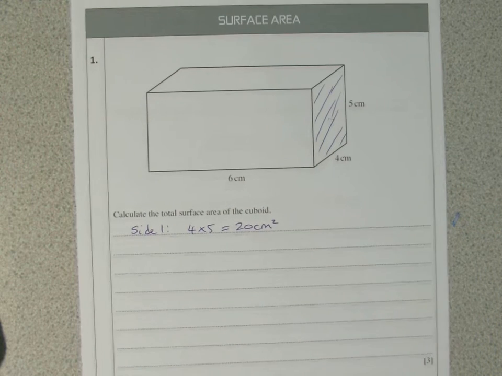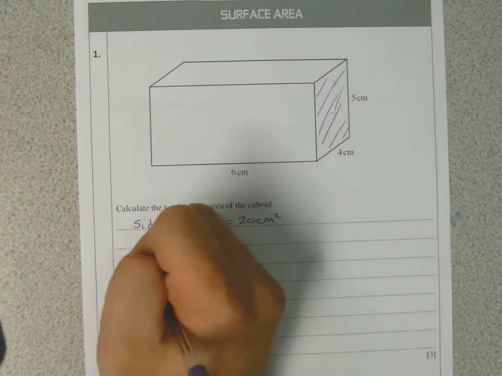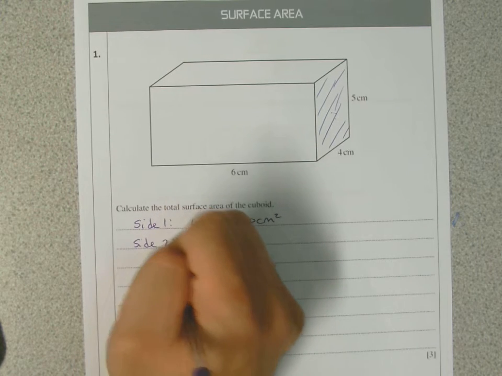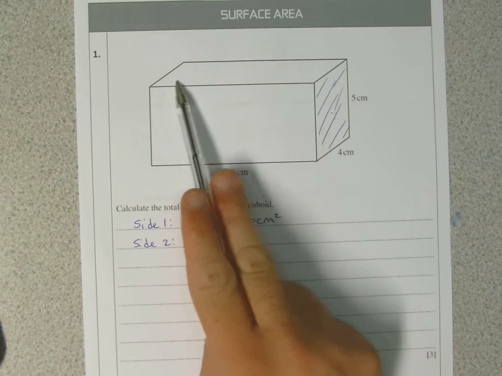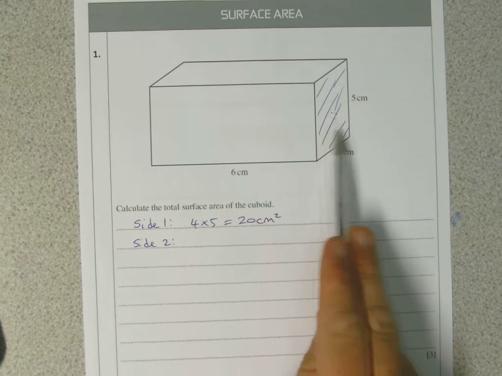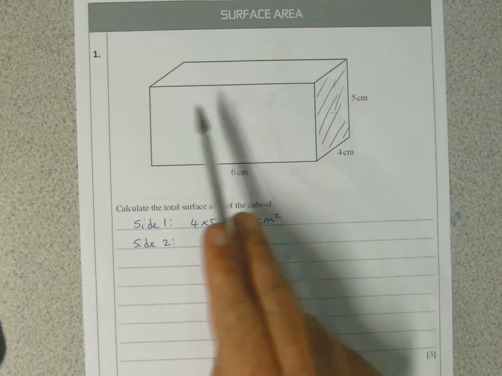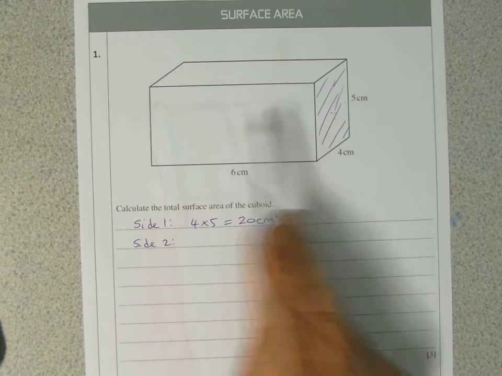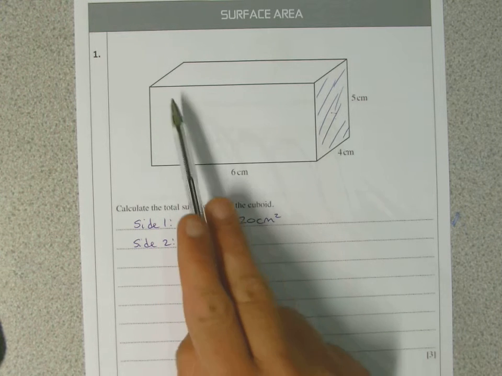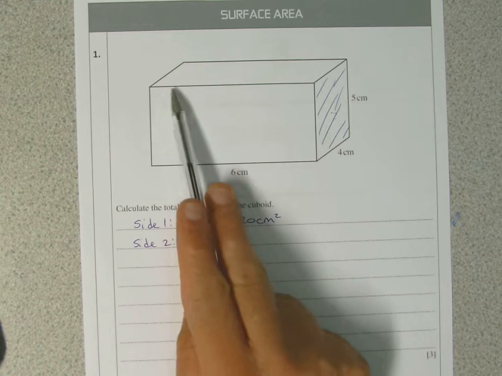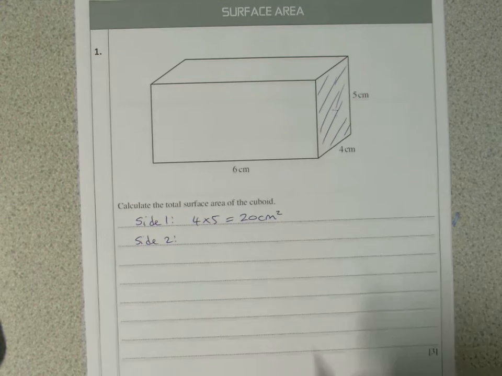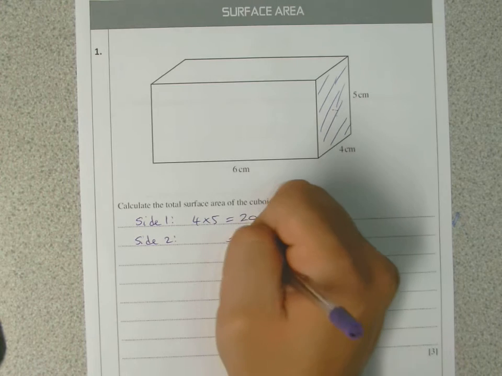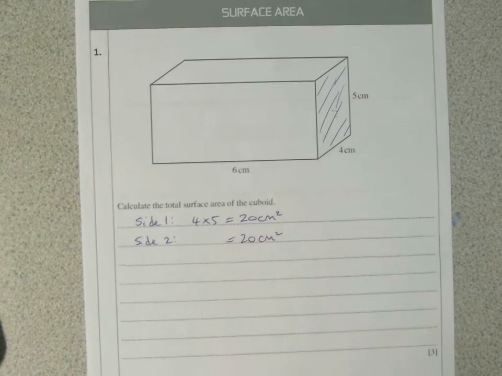Okay, now if we think of side 2 as the side which you can't see, opposite to this side, so it's the other end, if you like, of this cuboid. You've got one end here and you've got the other end which you can't see. If you think about it, the other end is going to have exactly the same area as that end. So side 2, I don't need to do any workings out, I can just say it's the same.